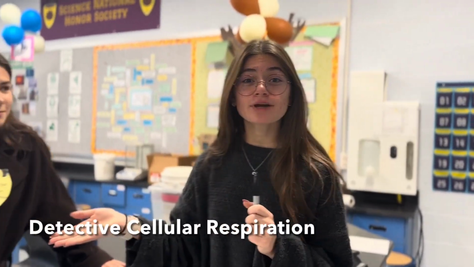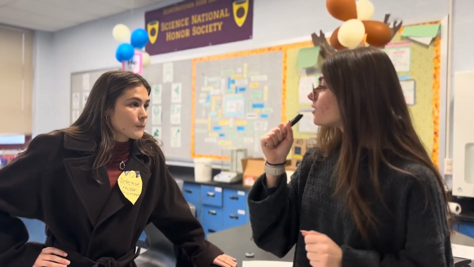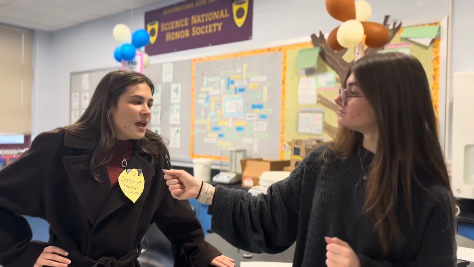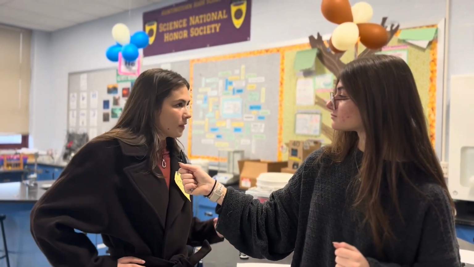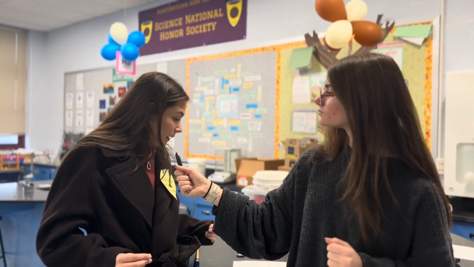Detective Cellular Respiration, who has just busted the murder of glucose. Detective, tell us, what are the findings of this case? In the beginning, I thought it was all glycolysis, but then I realized it doesn't just stop with glycolysis, it doesn't just end with glycolysis.